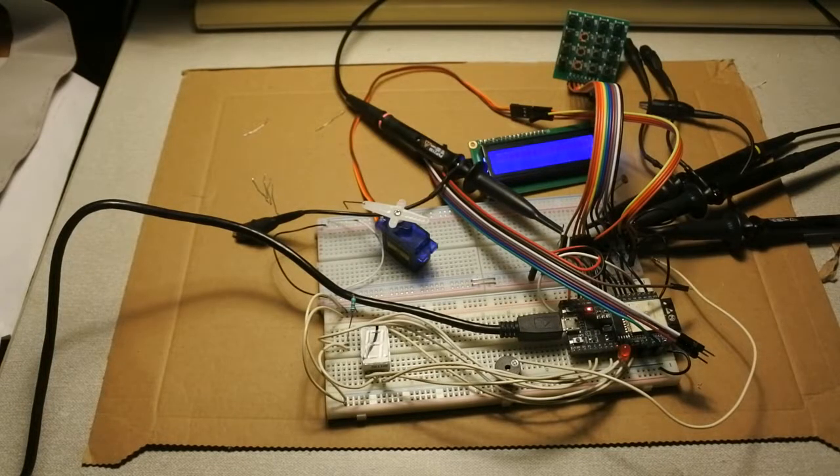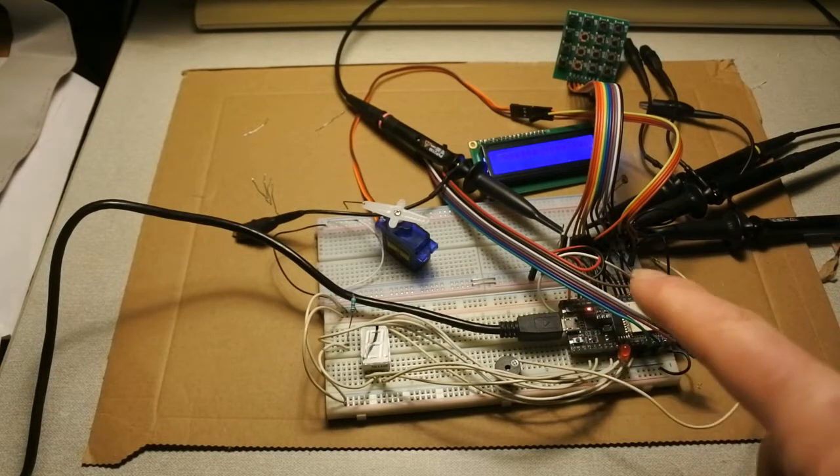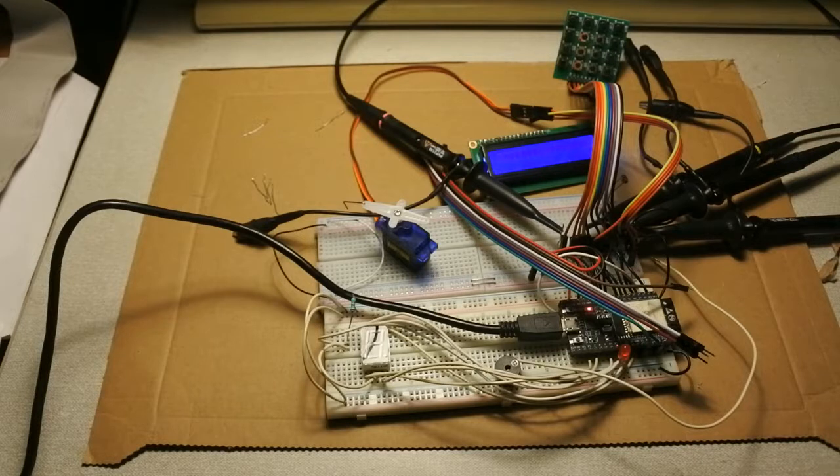Welcome to another episode and video on my ESP32 right here, which is an IoT, Internet of Things device with lots of possibilities. It's connected via USB for power and data to a laptop, programmed via Arduino IDE.